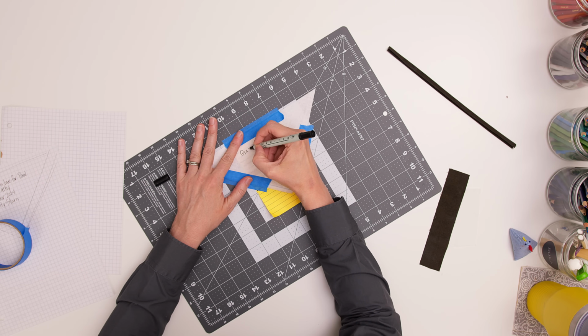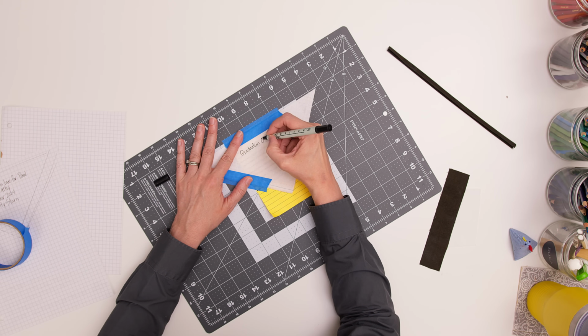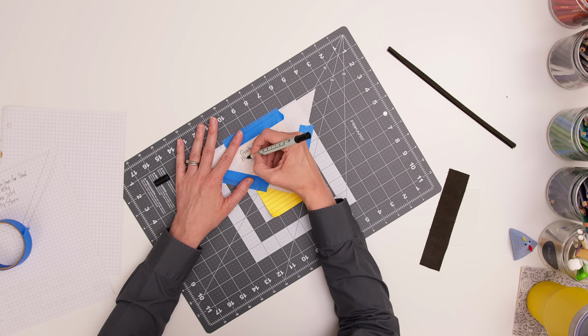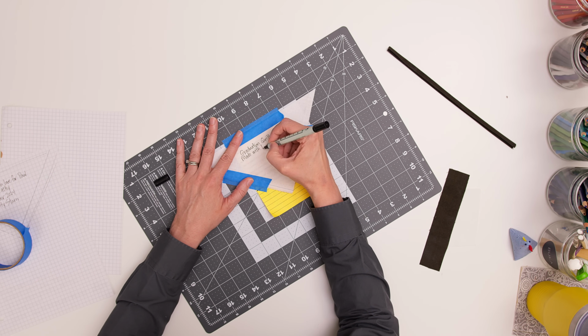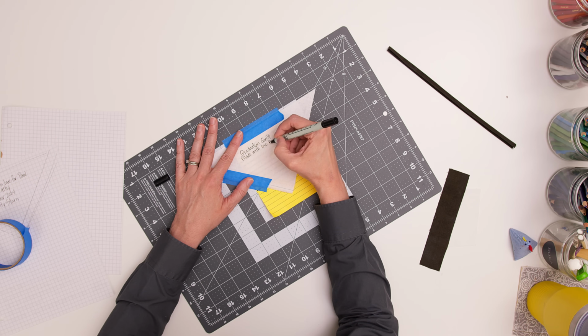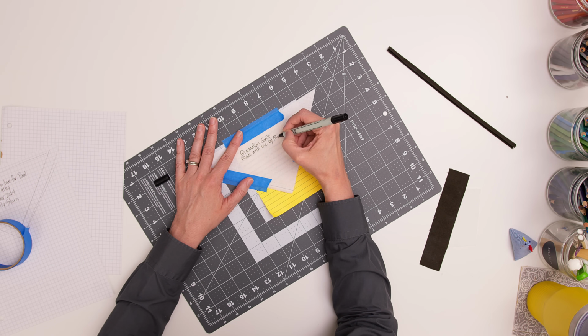So: graduation quilt, made with love by Mom. And then I can put my daughter's name and then the date.